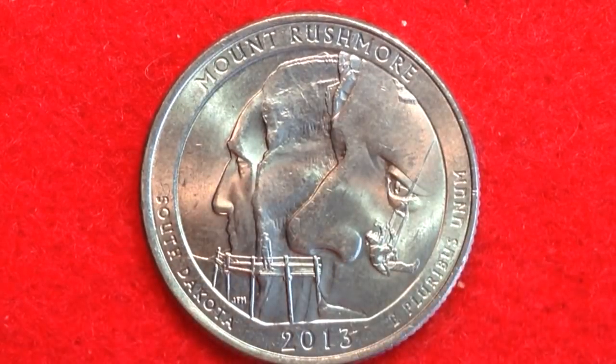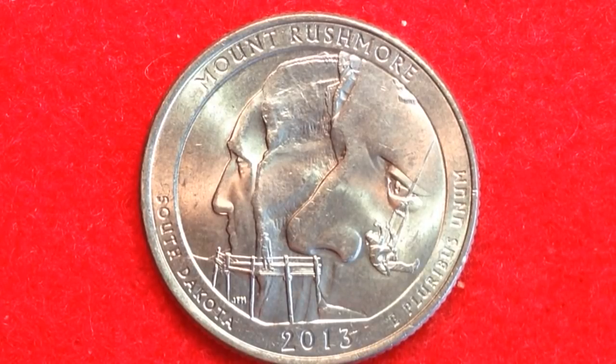So let's quickly talk about the mintages of this Mount Rushmore quarter that I've got right here. I told you it was rather common, and I wasn't joking around with that. There are 272 million that were made at the Denver Mint, 231 million that were made at the Philadelphia Mint.